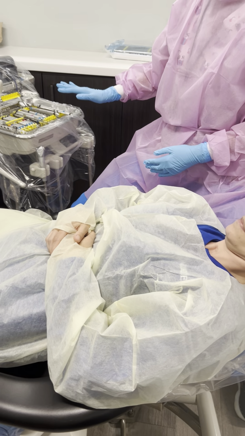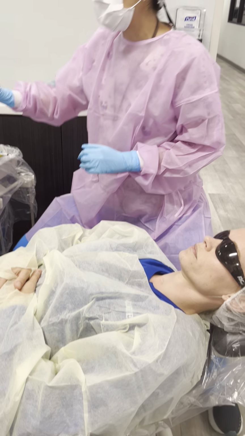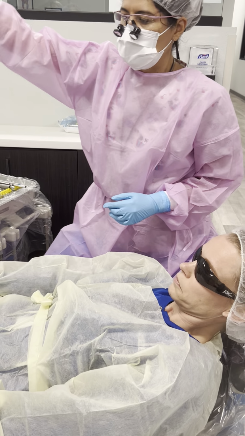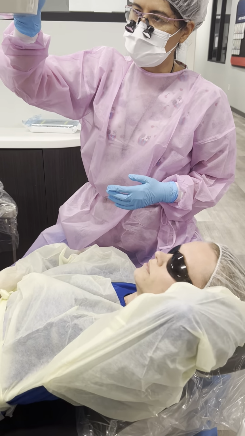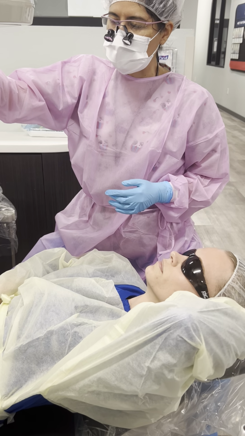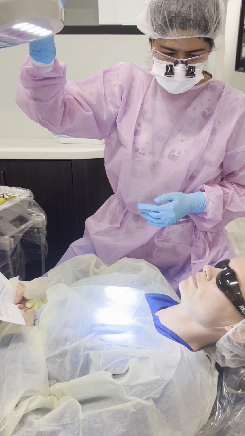Because you don't want to have it too high that you're always having to stand up and sit down, or too far that you have to reach too much. Alright, and bring your computer closer so I can start documenting. Okay, so for my intraoral exam, I have my patient in supine position, I have the safety glasses, I'm in full PPE, I already changed my clothes, I washed my hands.